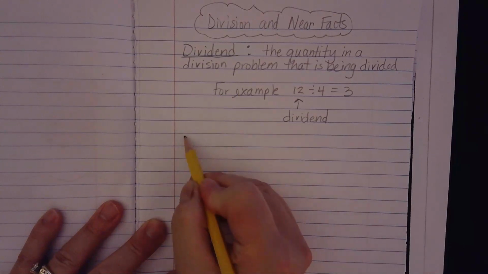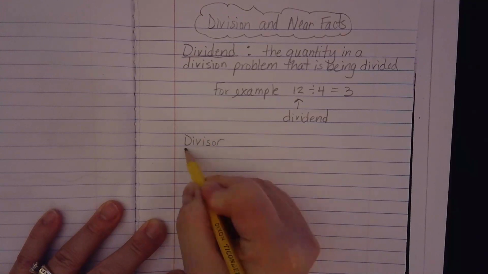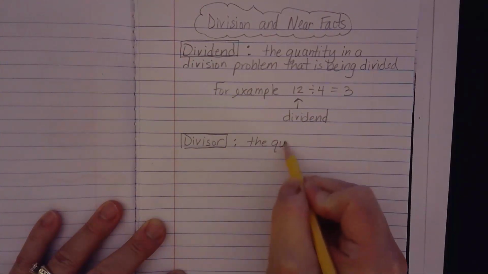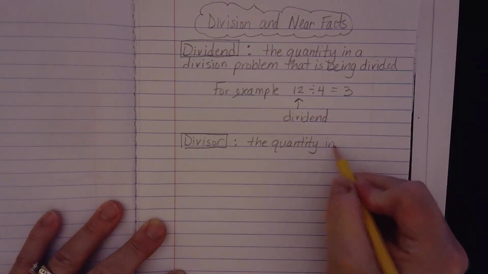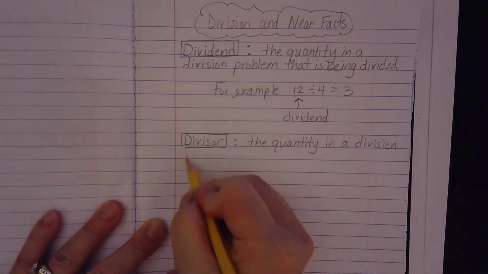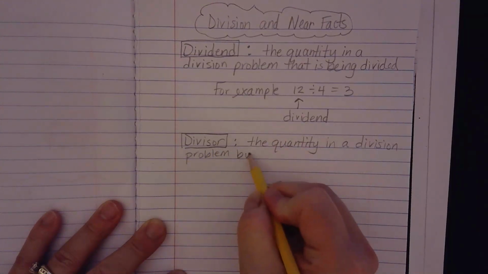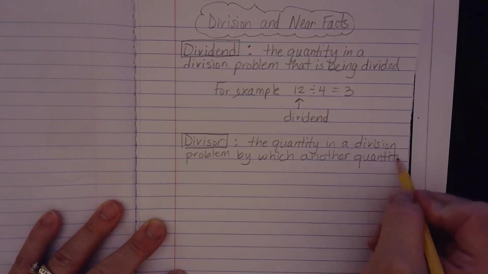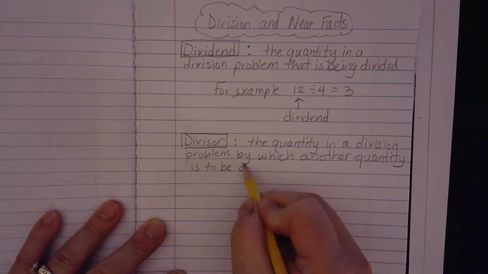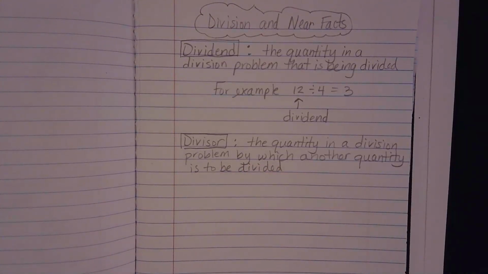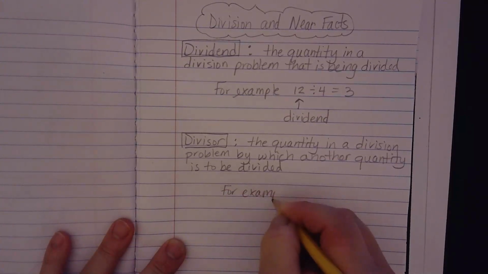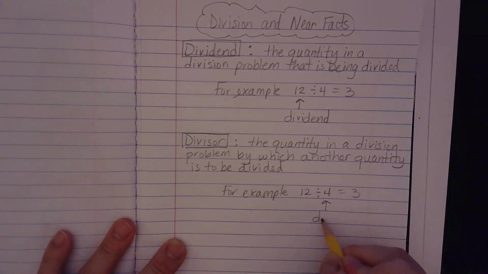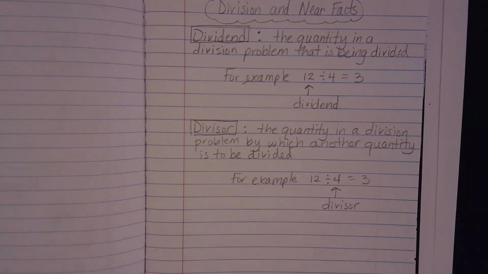Okay, next word is divisor. The divisor is the quantity in a division problem by which another quantity is to be divided. Quantity just means how much. For example, in the problem 12 divided by 4 equals 3, the divisor is 4.